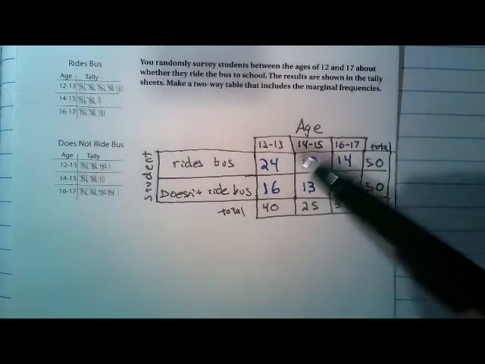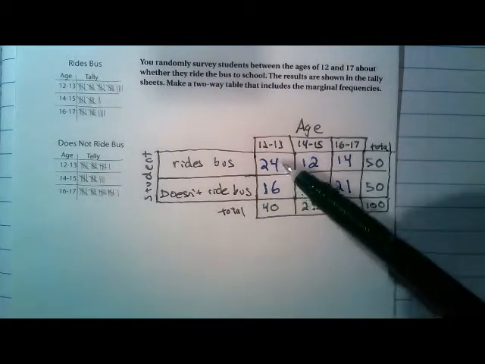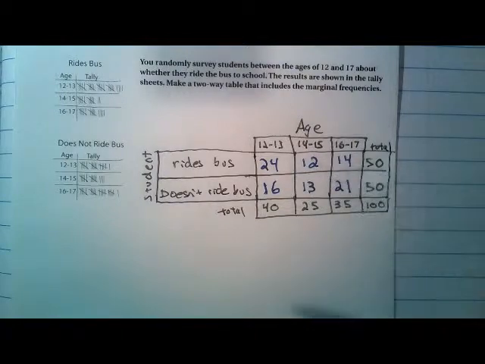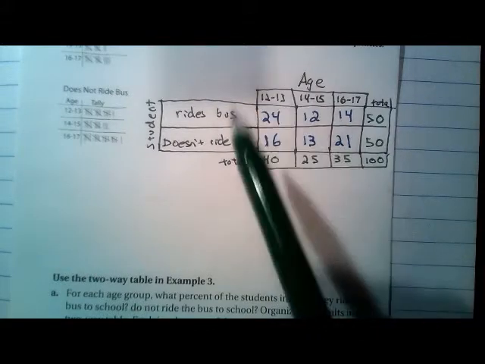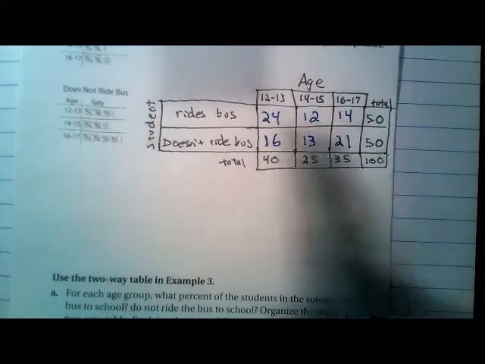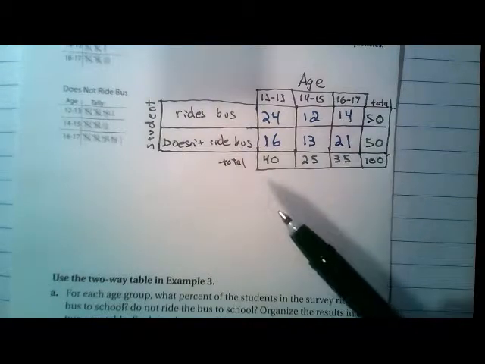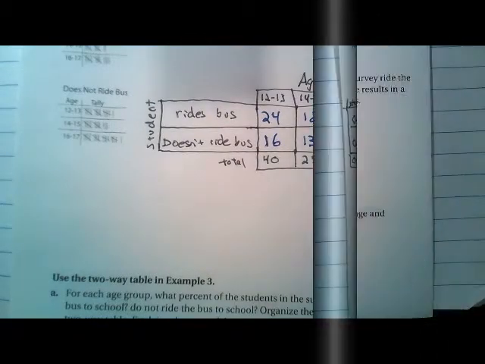So what we're going to do is we're actually going to make a table, but instead of this raw data here, we're going to put in percentages. And I'll show you how to do that right now. What we're going to do is first copy this table down. Okay, you don't need the marginal frequencies here, but you're going to copy this table down without these raw data put in, just kind of the shell of the table. And you'll see what I mean in a second.